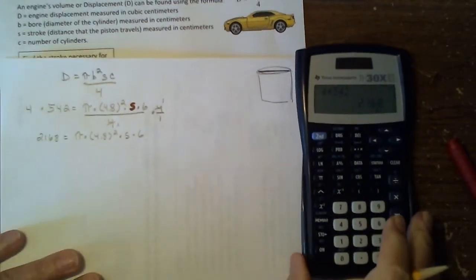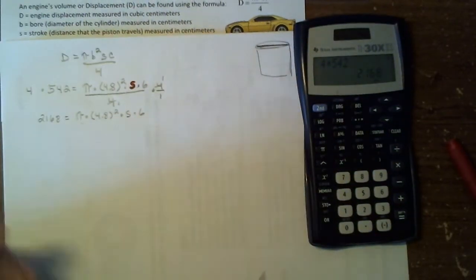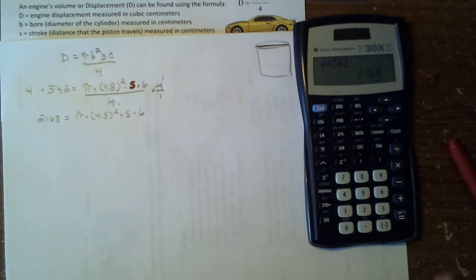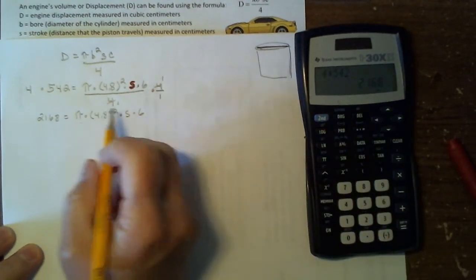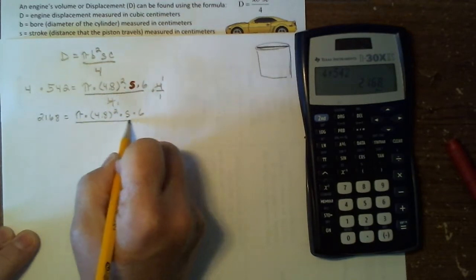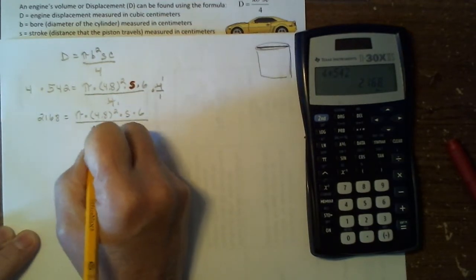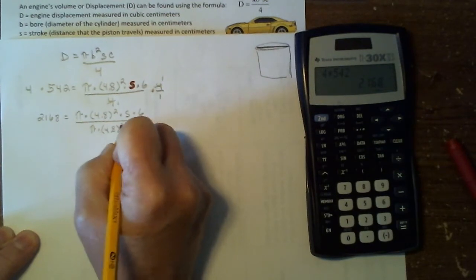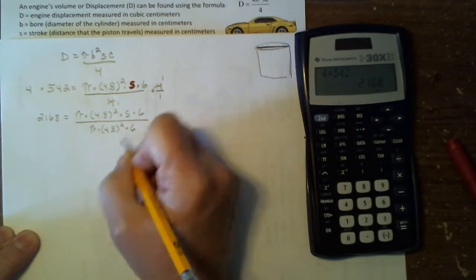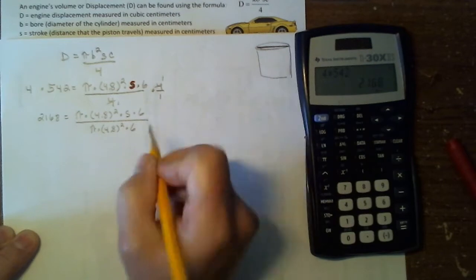Remember now I'm going for S, and all these are in the way, and they're all multiplying the S. So to get rid of them, I'm going to do just the opposite. I'm going to divide by the pi and the 4.8 squared and the 6. And those are all going to be dropped out, leaving me with just S.